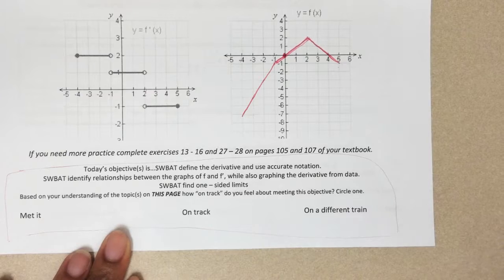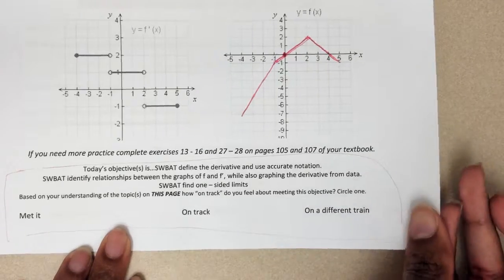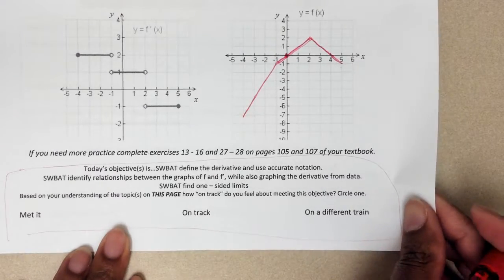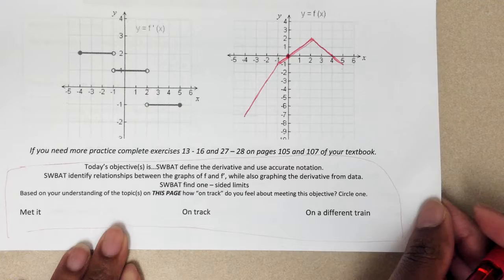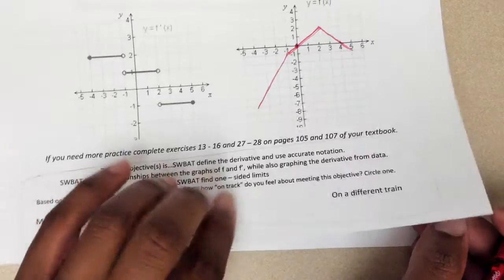Where do you feel like you lie towards the objective? Are you on track or on a different train? If you feel like you're on a different train, again, go do some example problems so that you feel more comfortable with graphing.